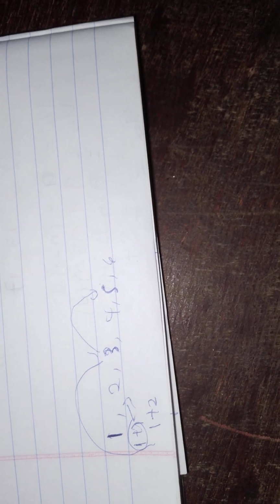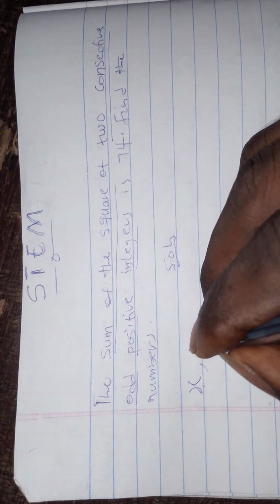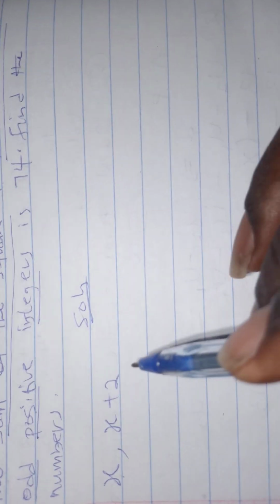Per our analysis, plus 2. So if this is the first odd number, the second odd number will be x plus 2. It says two consecutive. If the question was three consecutive, you would add 2 again to get the next one.